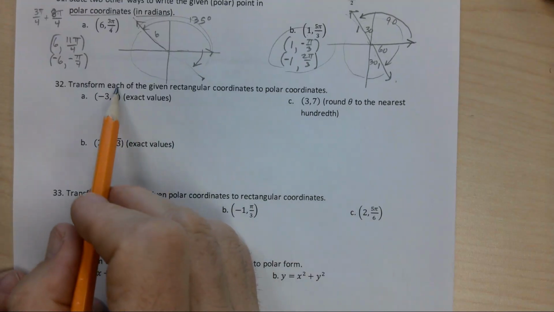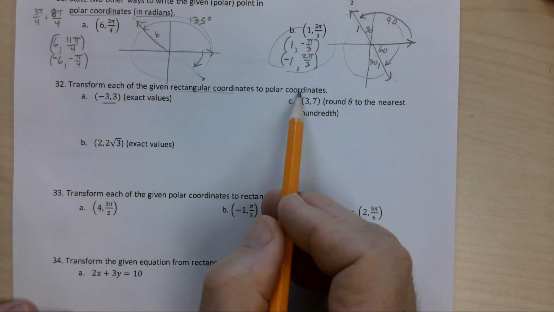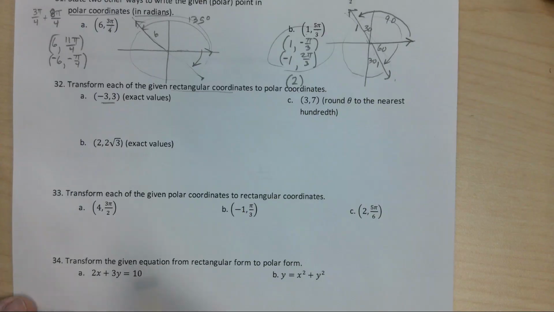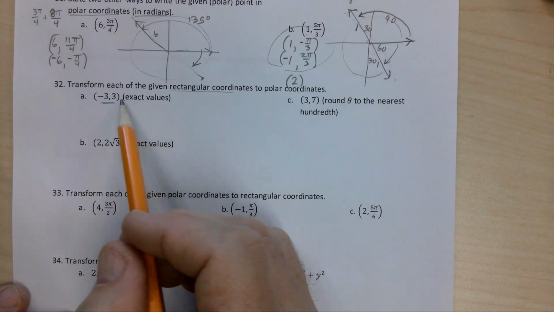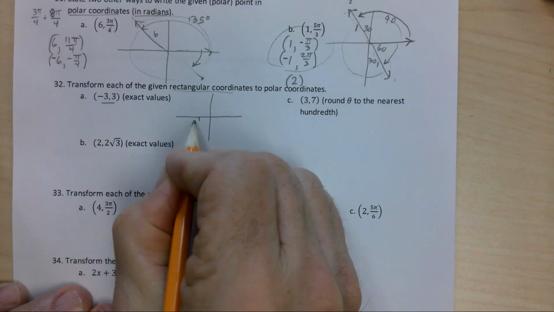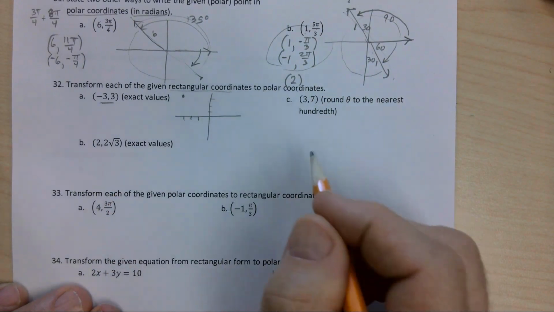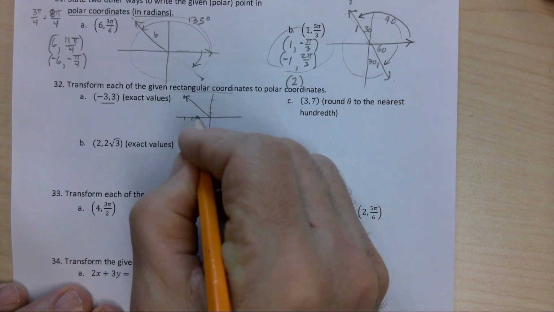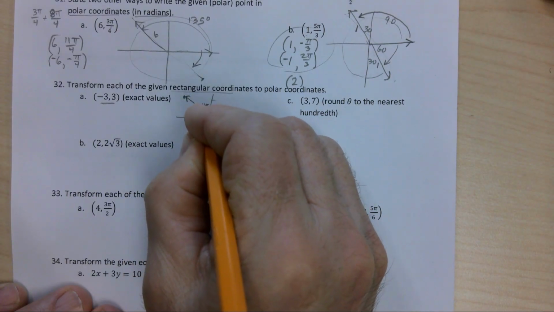Okay, transform these rectangular coordinates into polar. Remember, there should be 2, so be prepared for that. If it's multiple choice and they don't have 2, I don't know what to tell you, but be prepared for 2. So if we took a look at this, negative 3, 3, and there's our rectangular coordinate, we know that would have to be a 45-degree angle here, which means this is 45.